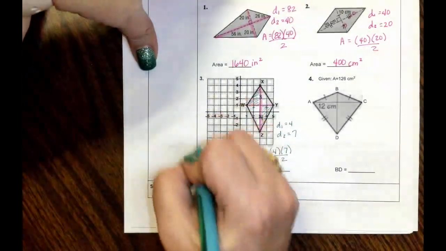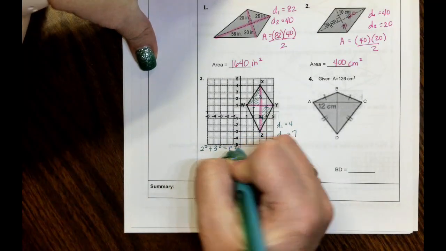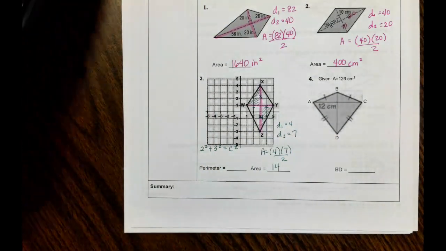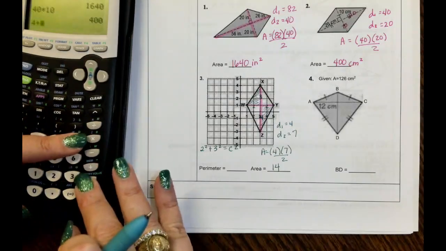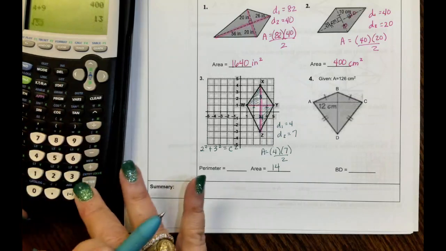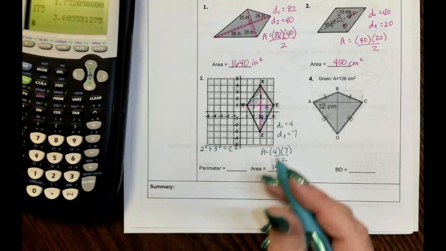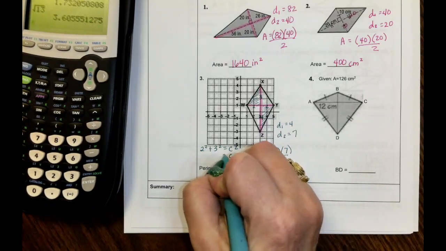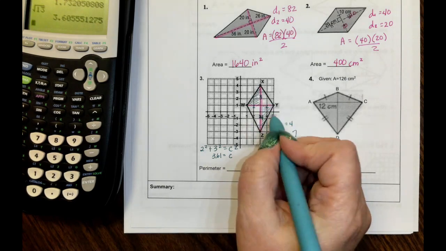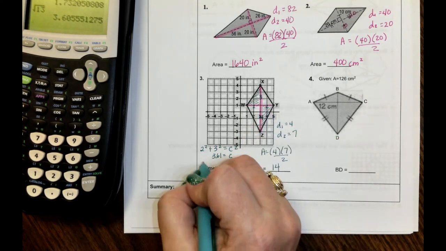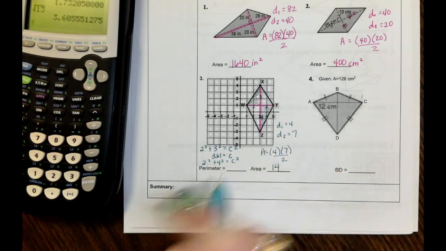A squared plus b squared is equal to c squared. c squared is your hypotenuse. So 2 squared plus 3 squared is 4 plus 9. It's the square root of 13, which is 3.6. So c is equal to 3.61. And then we've got 2 and 4. So we have 2 squared plus 4 squared is equal to c squared.